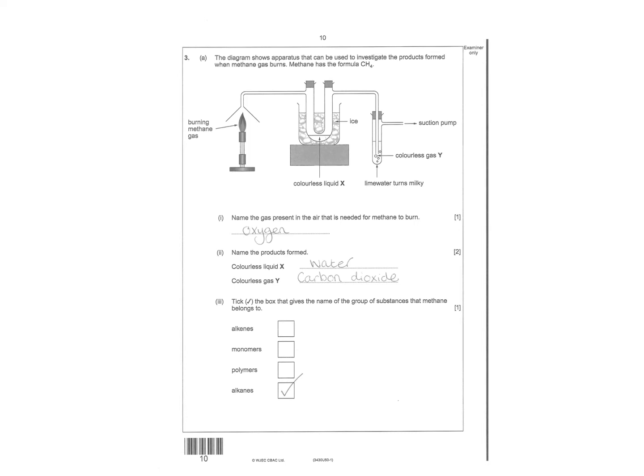Next one then, name the gas present in the air needed to burn methane. Anything when it combusts would be oxygen plus the fuel goes to CO2 plus water. Any type of combustion. This entire question is just about combustion. The colourless liquid would be water because that's the other thing that's produced, and the gas would be carbon dioxide. It's just basically a combustion equation.